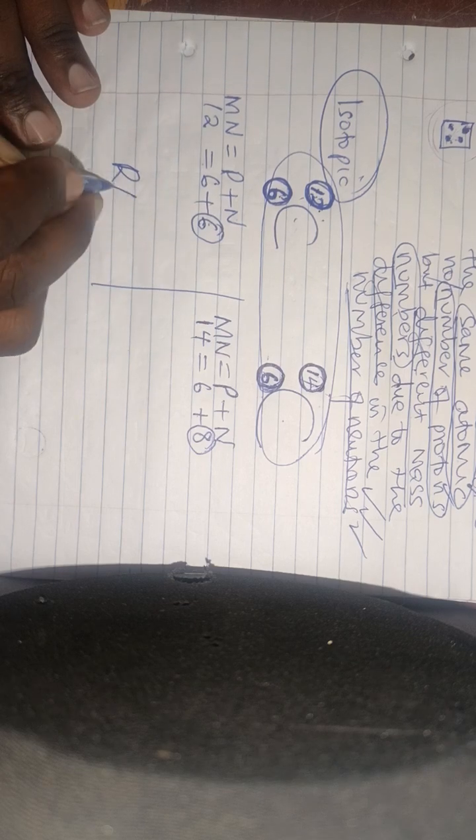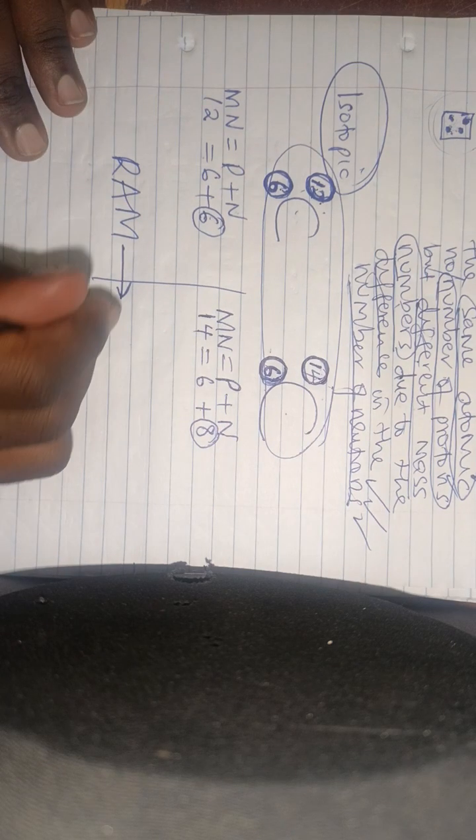Correct. So let's go to something else, and this is what we refer to as relative atomic mass. We preferably refer to it as RAM. So RAM has actually been used in determining the mass of an atom of an element. And it is called relative atomic mass.